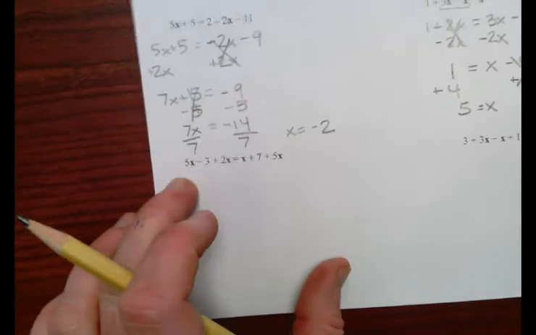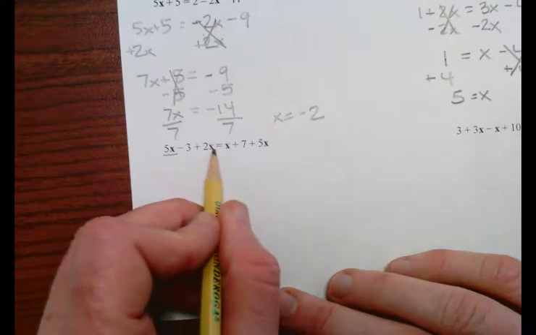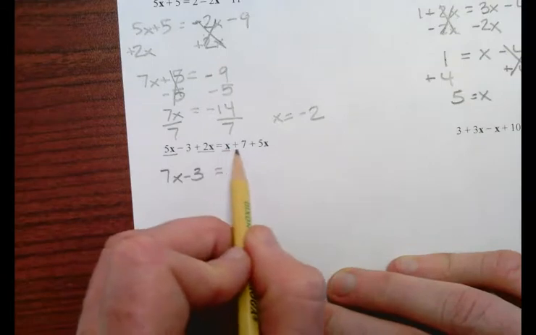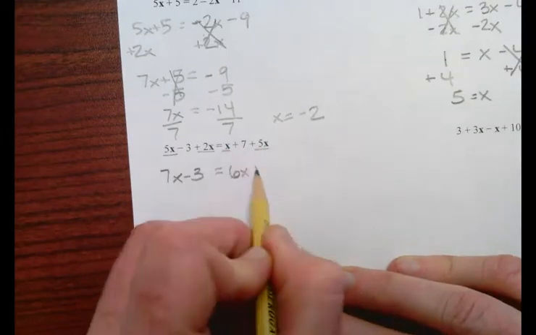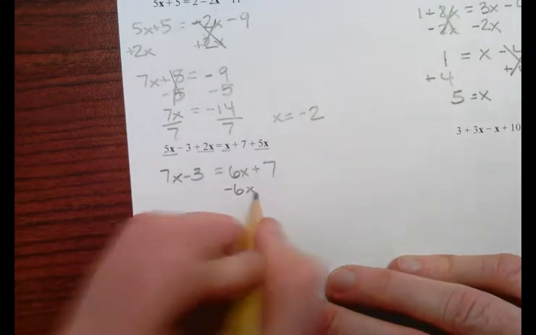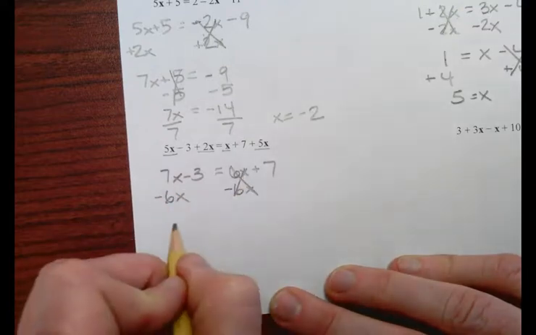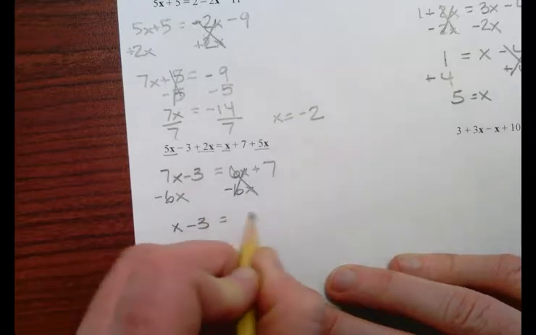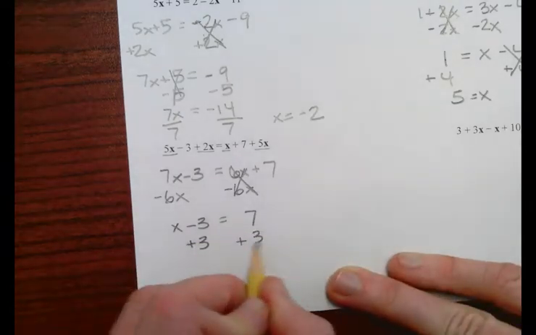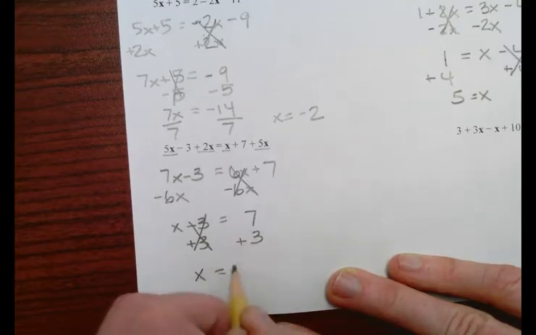Okay, 2 more. 5x and a 2x, that's 7x. I've got an x and a 5x, so that's 6x plus 7. So I'm going to remove 6x from both sides. So that's going to be 1x. Need to create that zero pair. And x equals 7 plus 3, 10.